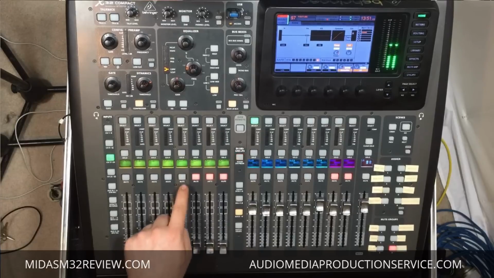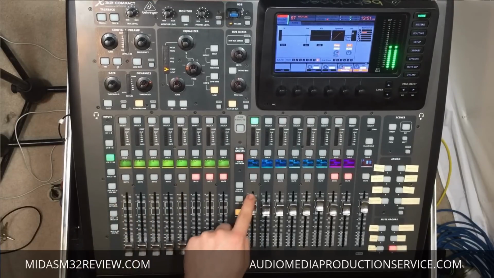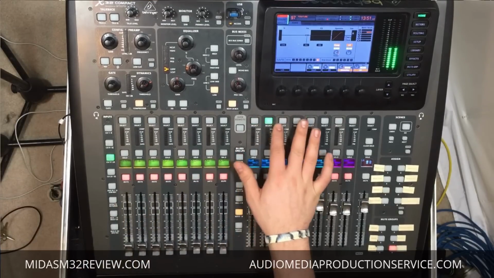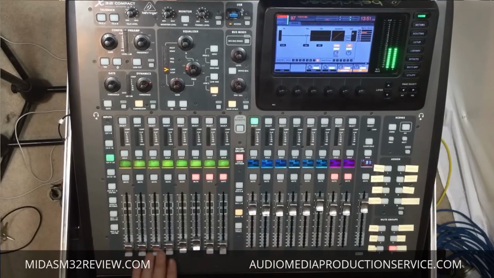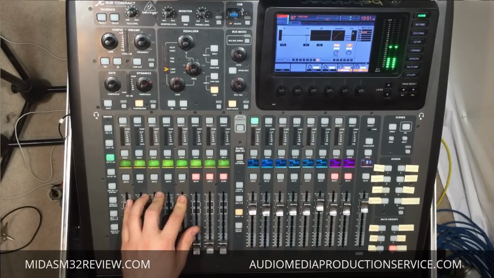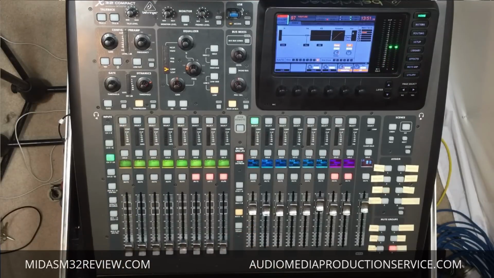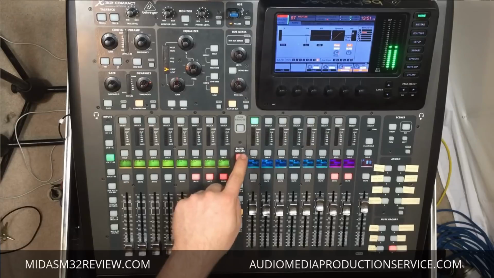All you got to do is unmute the channels you want in that subgroup. And then go to the next one, etc. But remember, the faders don't even matter when you're sending to a subgroup. It's just the mutes. When they're unmuted, they're going to the subgroup. When they're muted, they're not going to the subgroup. Make sure to hit the sends on fader button off.